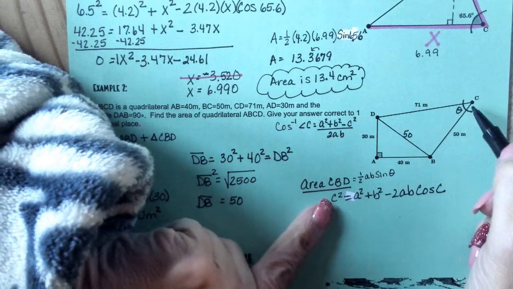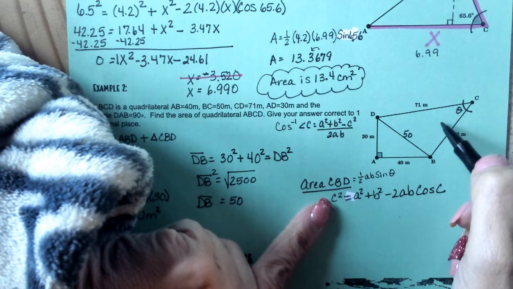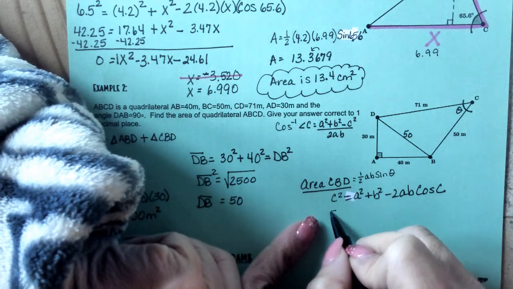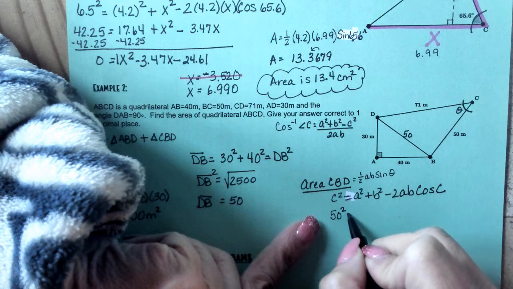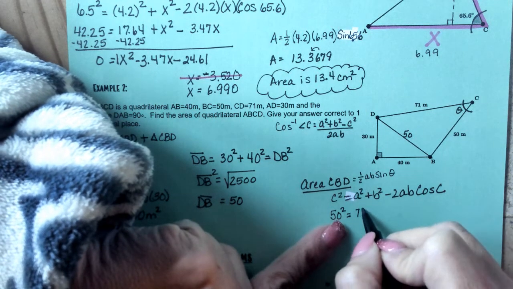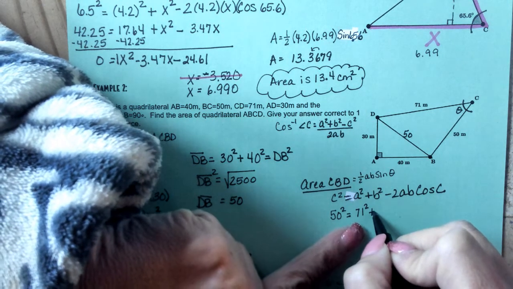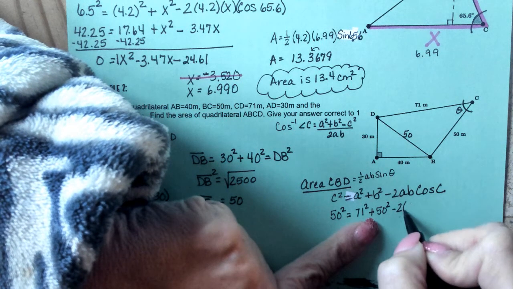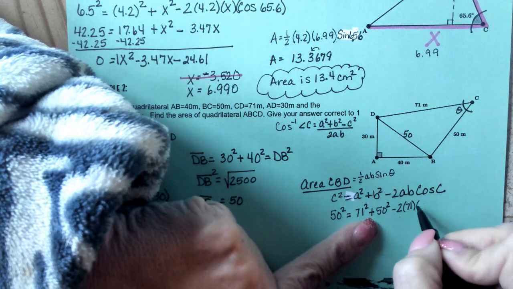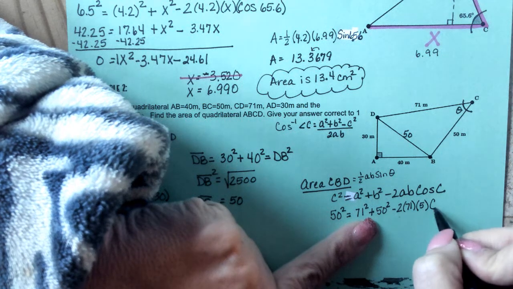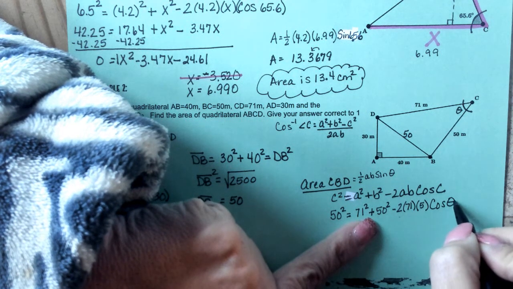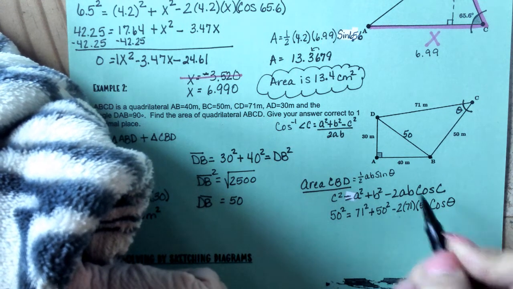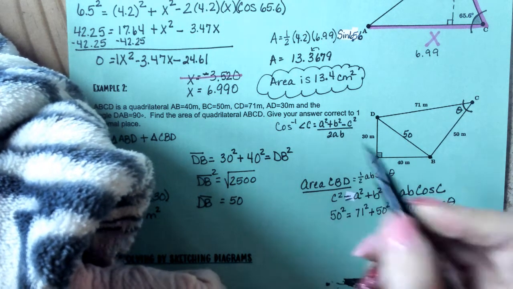So this is the angle I want to find. Opposite it is going to be the C squared. So that's going to be 50 squared equals A squared. I'm just going to call A 71, plus B, which is going to be 50 squared, minus 2 times 71 times 50. And then we're going to have cosine, and I'm going to put theta here because that's what I'm calling it. The algebra involved right here ends up being this.